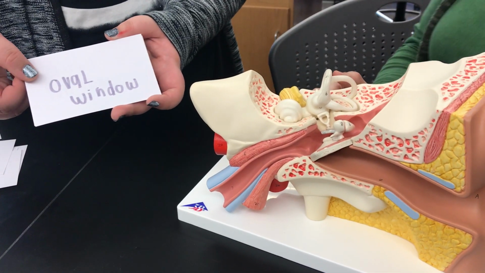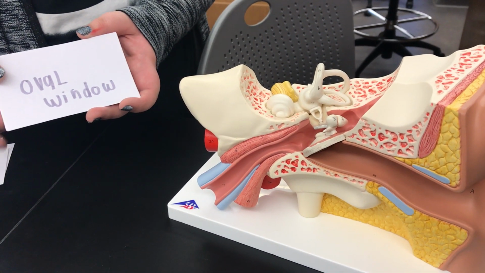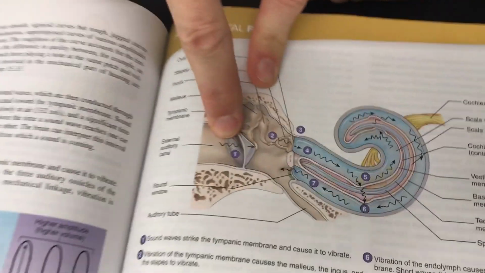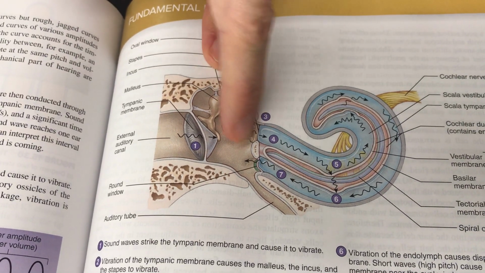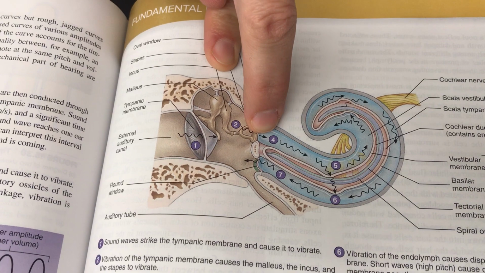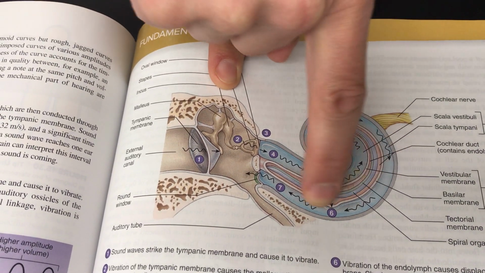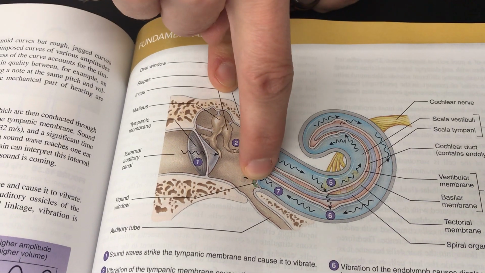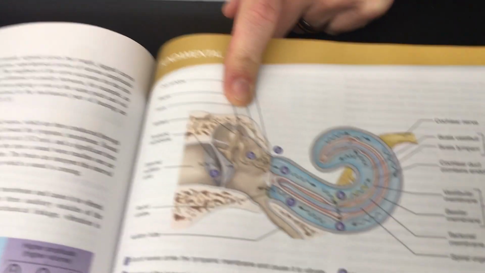And I had a textbook out here. In this picture, you can see that as the tympanic membrane moves, the malleus, incus, and stapes, the stapes hits against this open space where there's no bone, and it causes the fluid in the cochlea to vibrate all the way around until it hits this other window here, which is round in shape. So this is the oval window, and this is the round window.